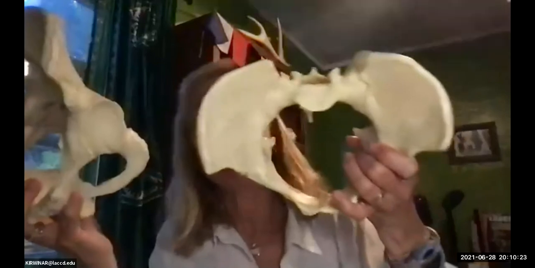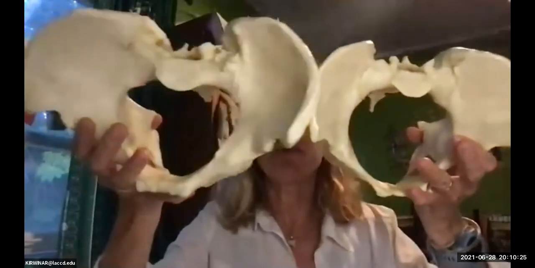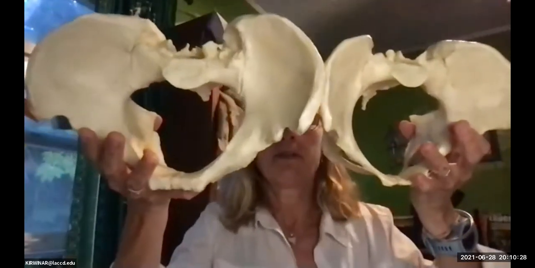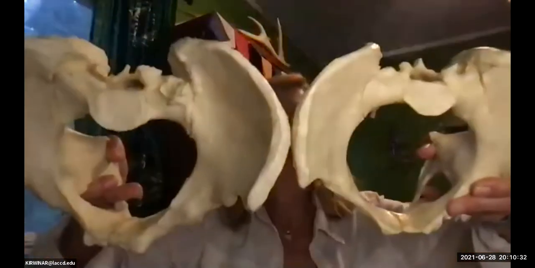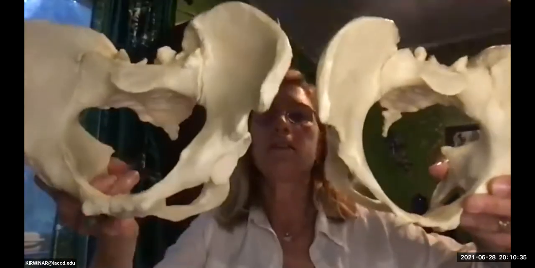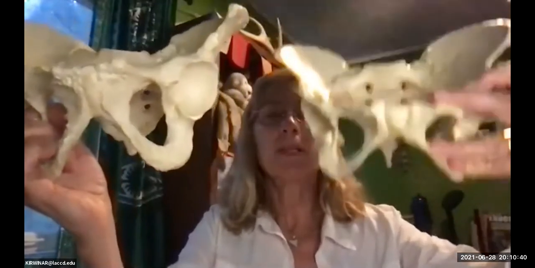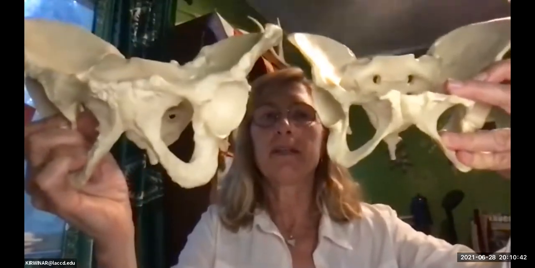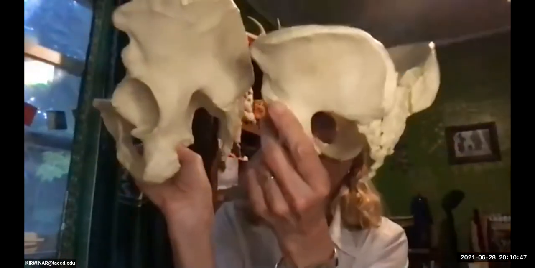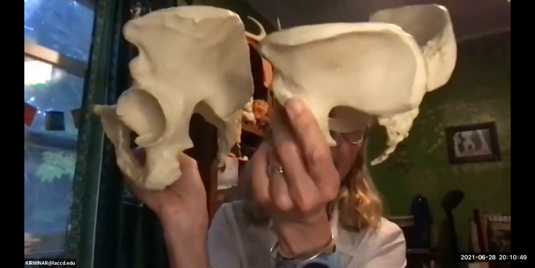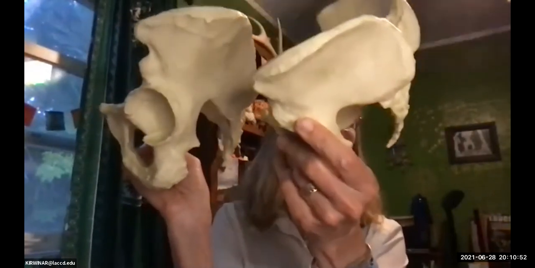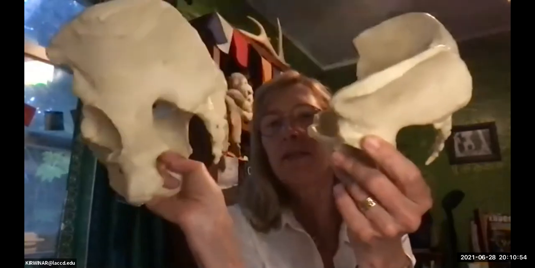I will hold, in my left hand, the female pelvis. In the right, I have the male. So you can kind of see the pelvic inlet. I'm going to rotate it to the anterior view. You can see the pubic arch, the female's in my left hand, male's in my right. And then I'm going to rotate it to the lateral view, and the female's in my left hand. So the pubic arch is wider than the male's.